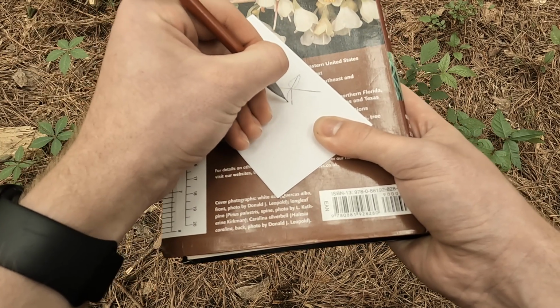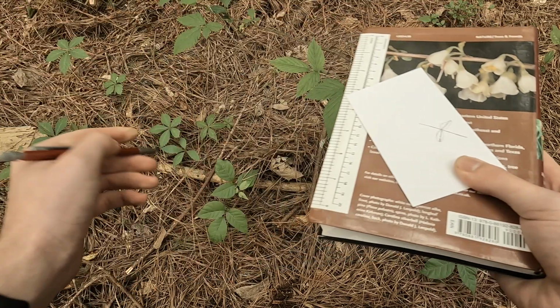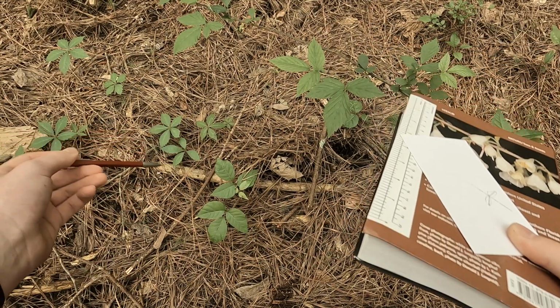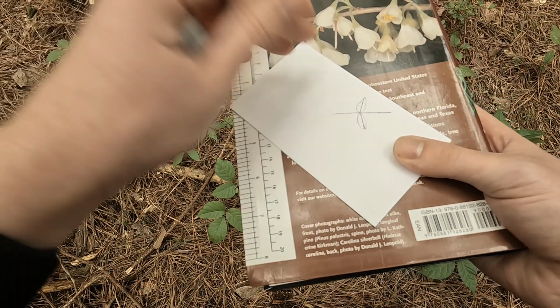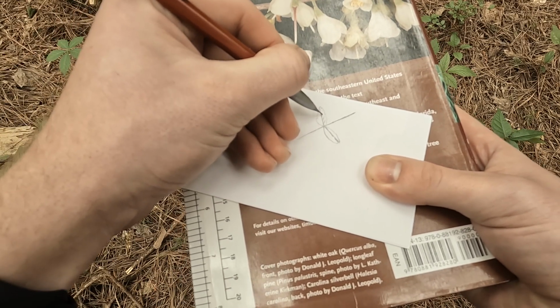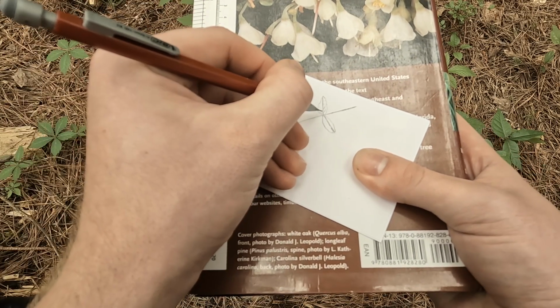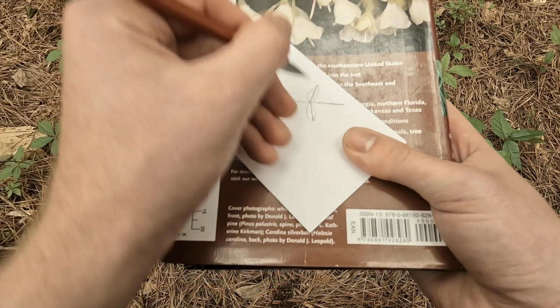We're going to do this a little bit more smoother. Now if you look at the venation, it is actually opposite, so it doesn't quite line up on the main vein here. So we're just going to kind of note that.